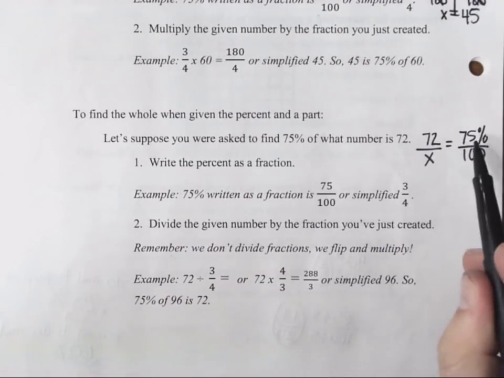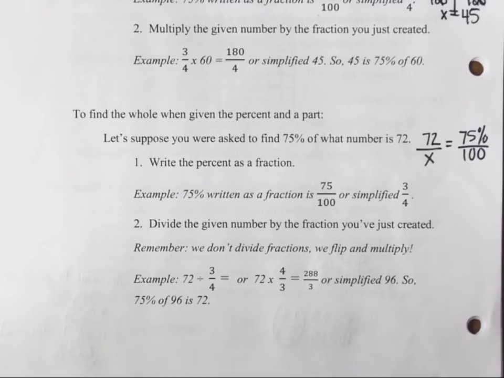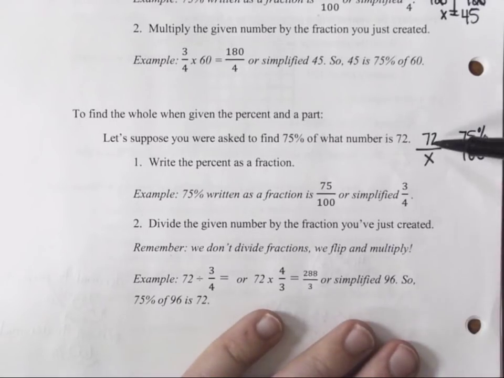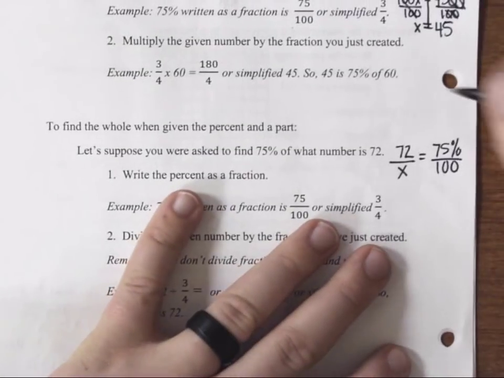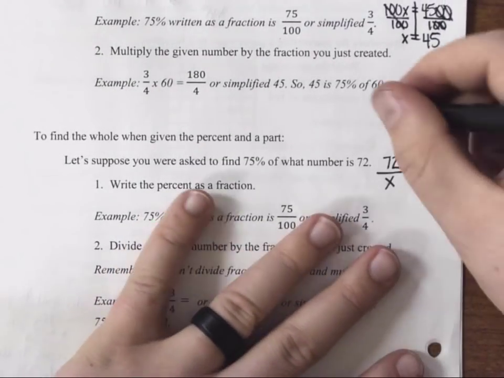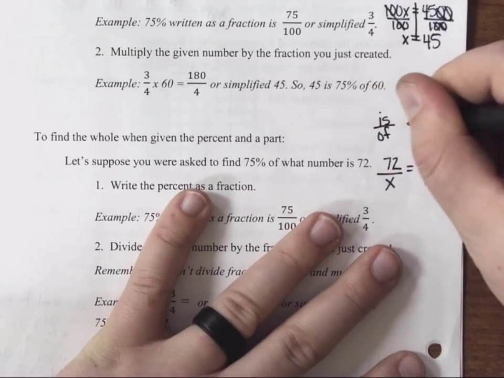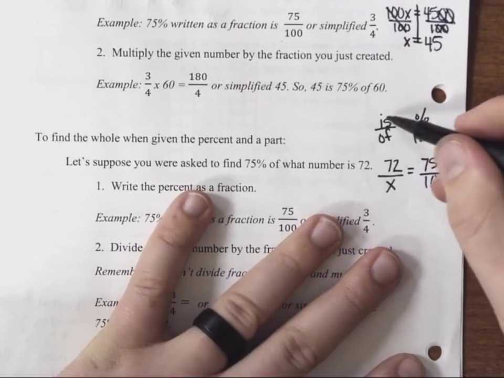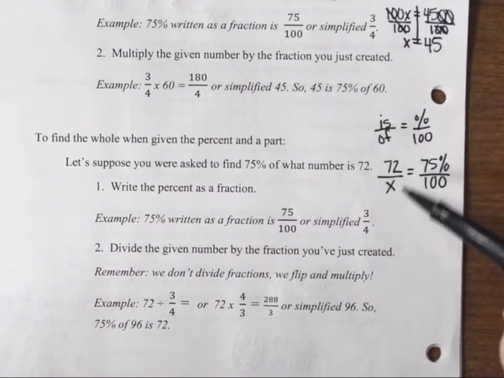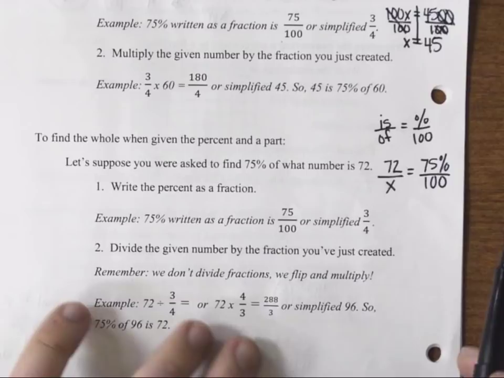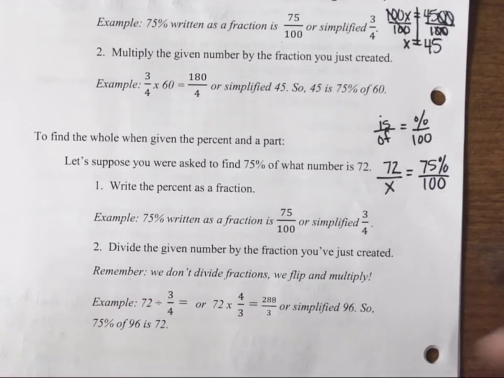Okay, so 72 is 75% of some number that we don't know. So part over whole equals percent over 100. Another way to think about this, if you don't remember which one goes on top and bottom, is to think about it as is over of equals percent over 100. The is always the part, the of is always the whole. Okay, so kind of a couple different ways to think about that.